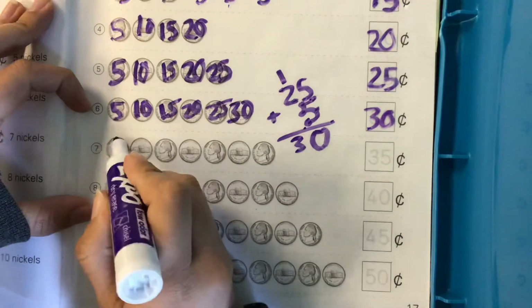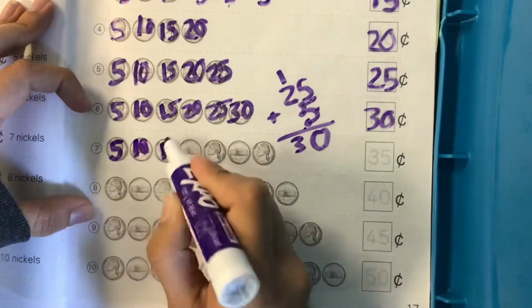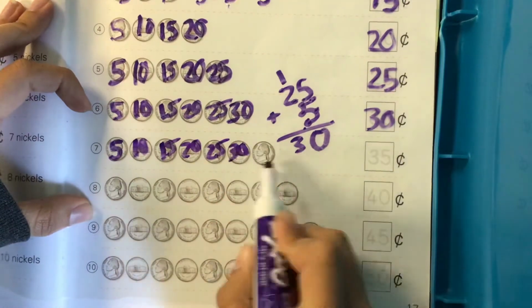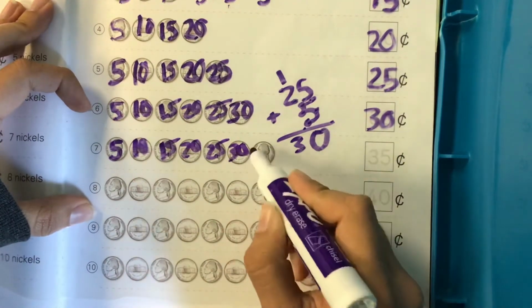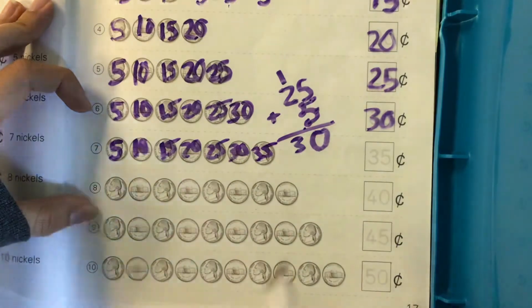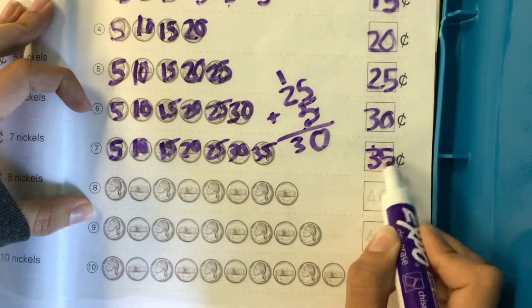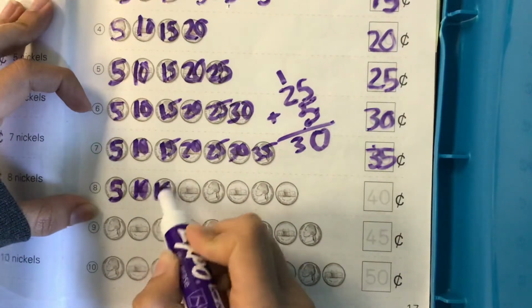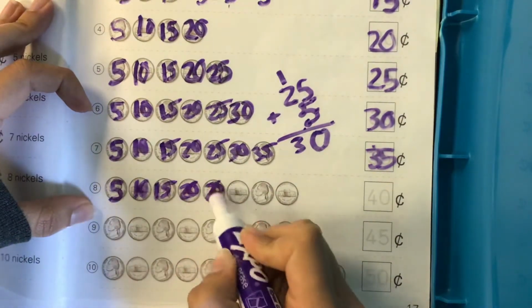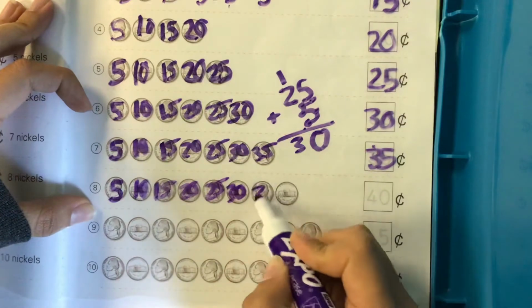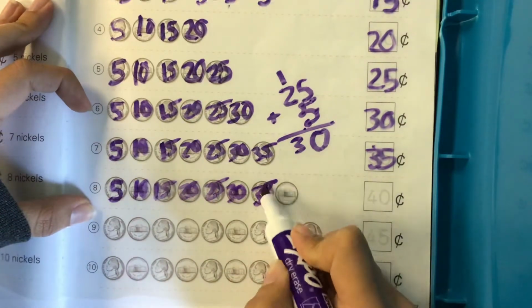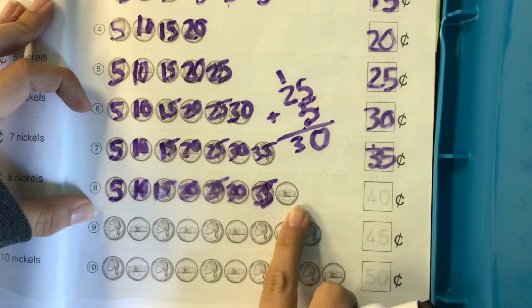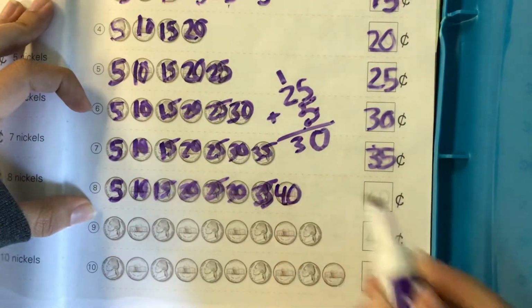And let's keep skip counting. 5, 10, 15, 20, 25, 30. 30 plus 5 is 35. 5, 10, 15, 20, 25, 30, 35. Oops. 35 plus 5 is 40.